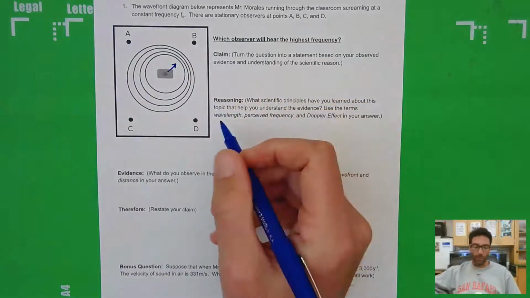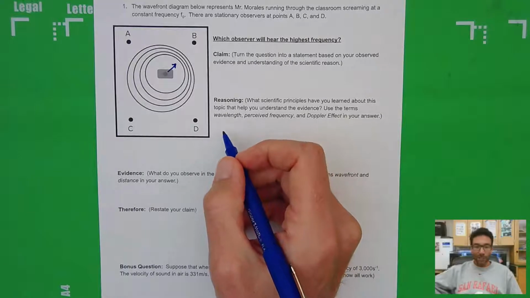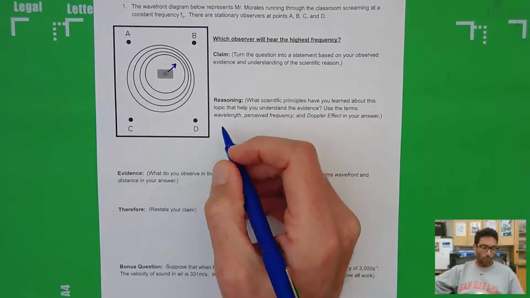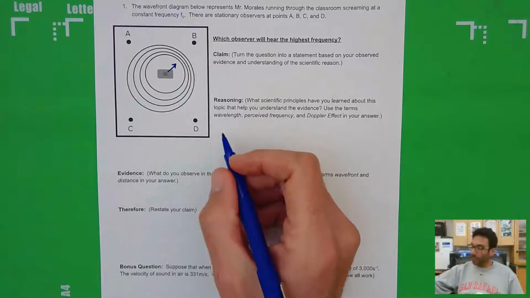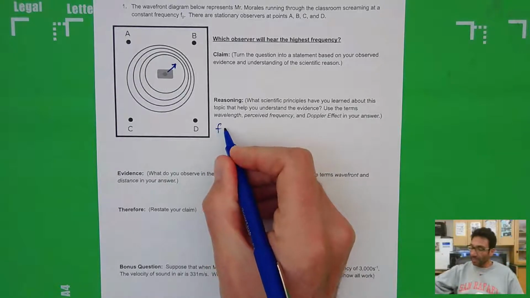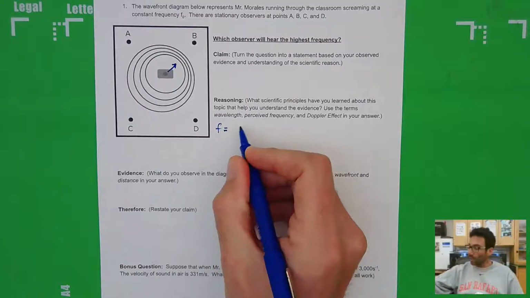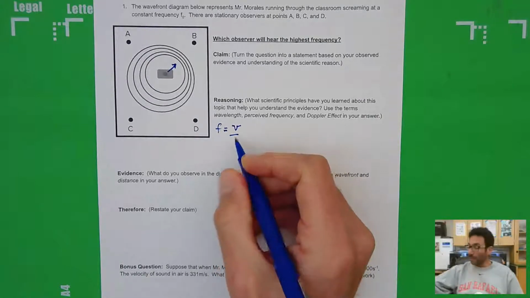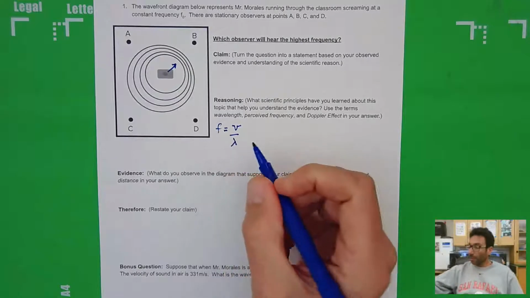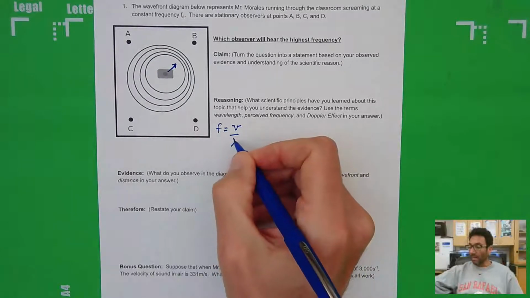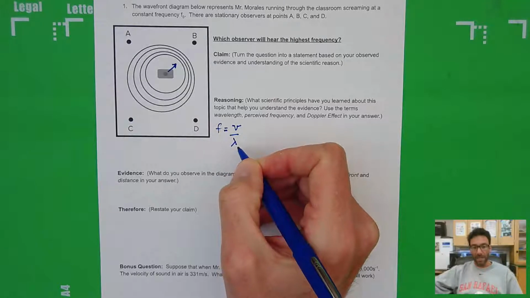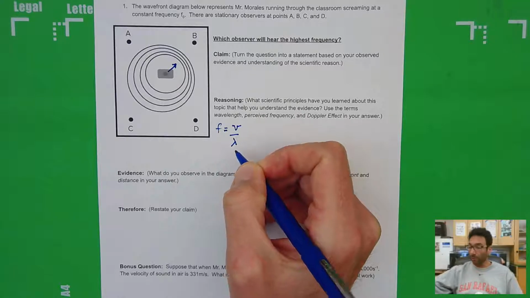All right, let's look at our reasoning. We have to go to the equation which says that frequency is equal to the velocity of the sound divided by its wavelength. Just focusing on frequency and wavelength, we see that they are inversely proportional, meaning that as one goes up, the other is going to go down.